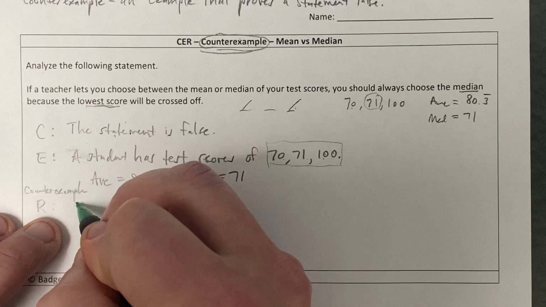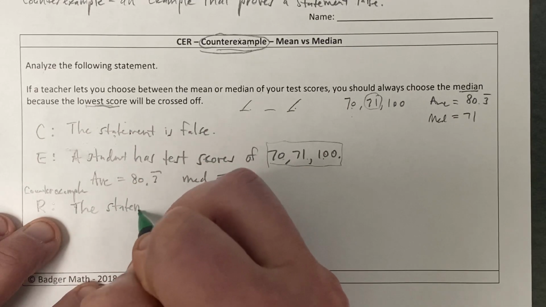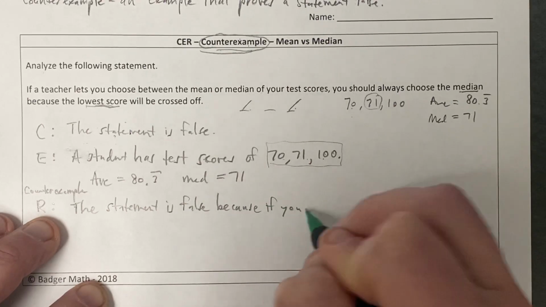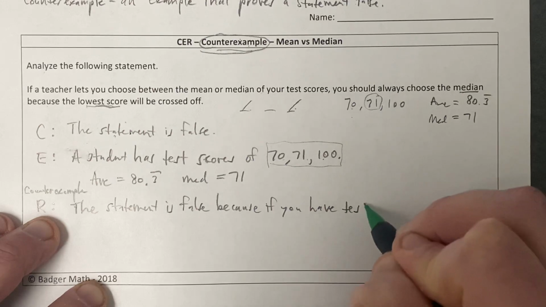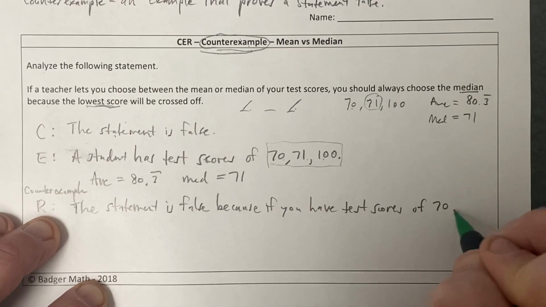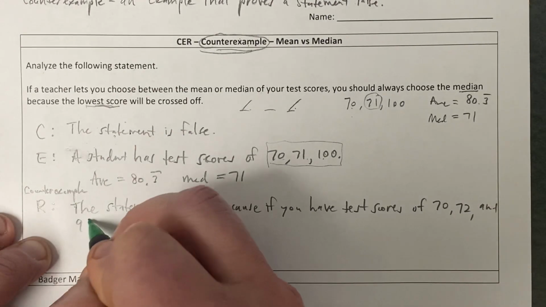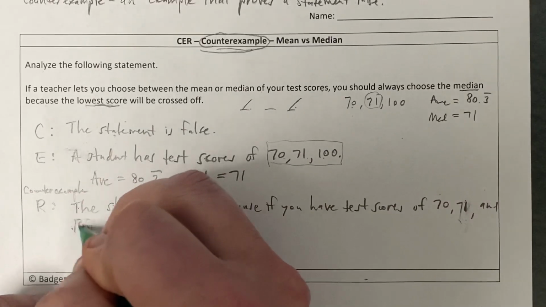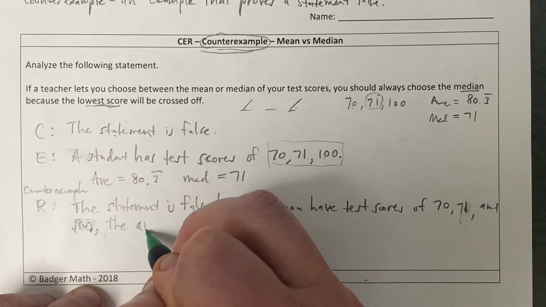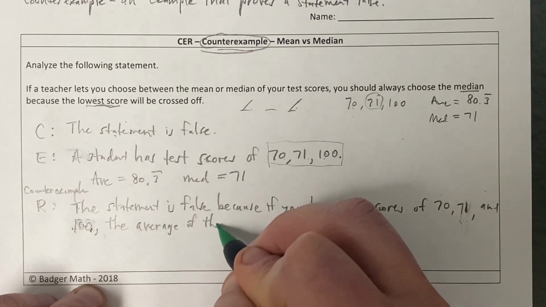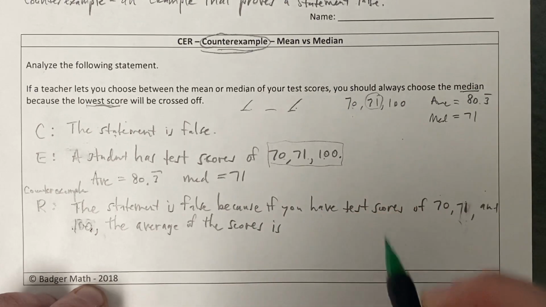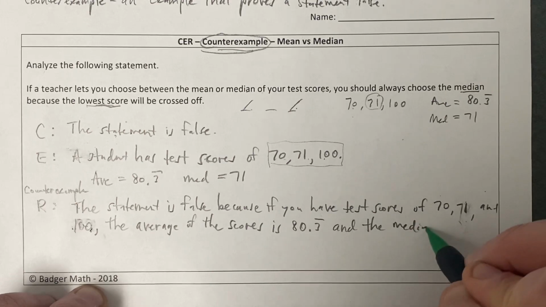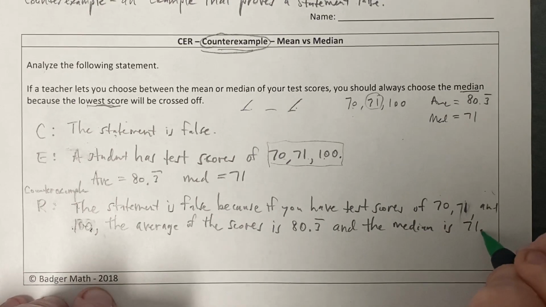So we're going to say the statement is false because if you have test scores of 70, 71, and 100, I got these wrong earlier, the average of the scores is 80.3 repeating, and the median is 71.